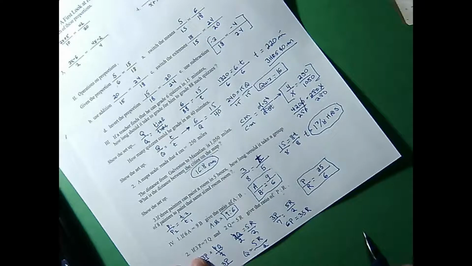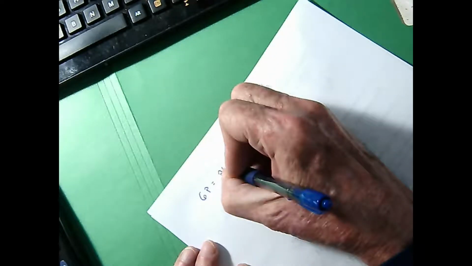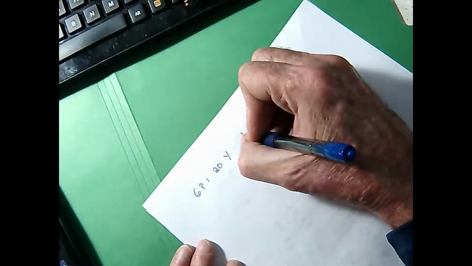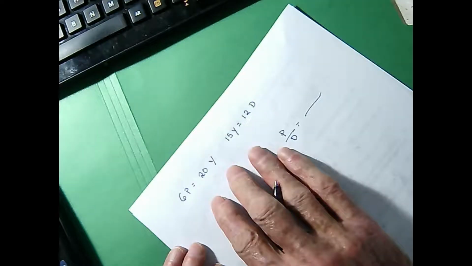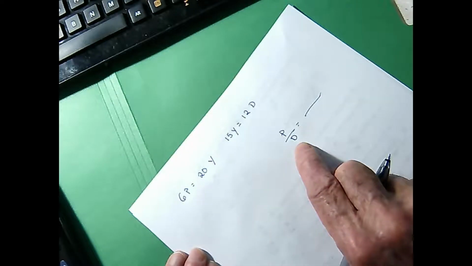Let's do another one of those. What if I told you that 6 pesos is equal to 20 yen, and that 15 yen is equal to $12? What's the ratio of pesos to dollars? Now, I just made these things up, so it's not going to be truthful and valid, but we can check it through anyway. I want to relate P to D. I got to shake loose these Y's.